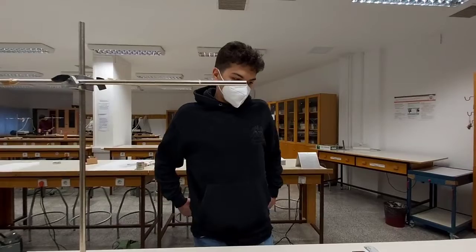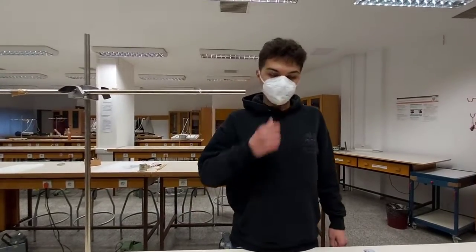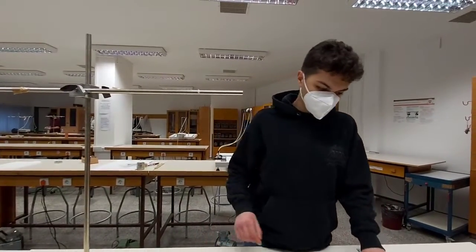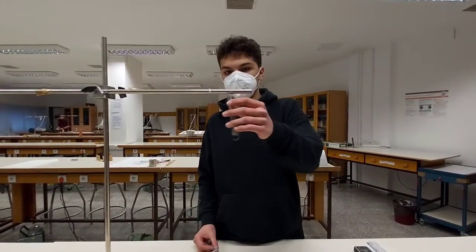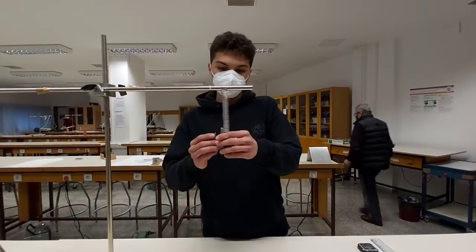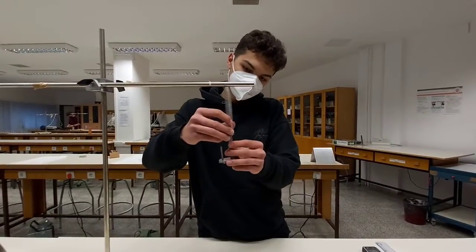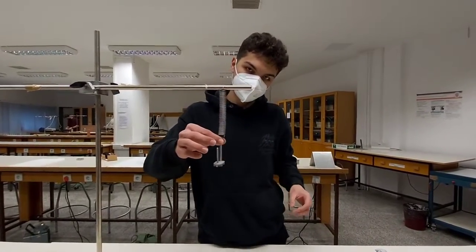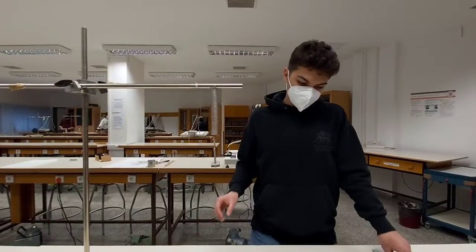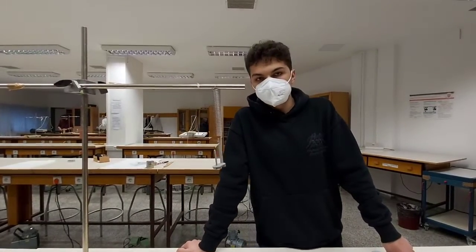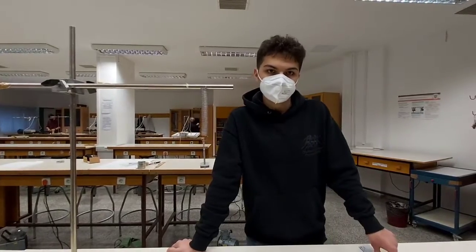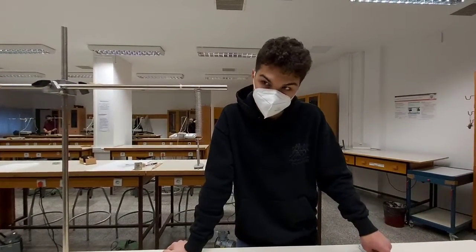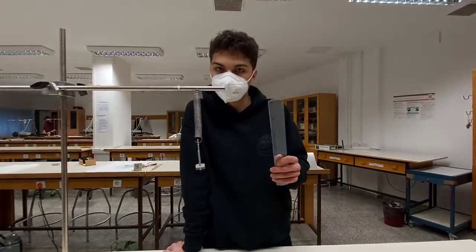In order to conduct the first part of our experiment, we need to first hang our spring like this, and the hanger beneath the spring like this. And since the formula we'll be using is F equals K times delta X, we'll be looking for the change in the length of the spring.